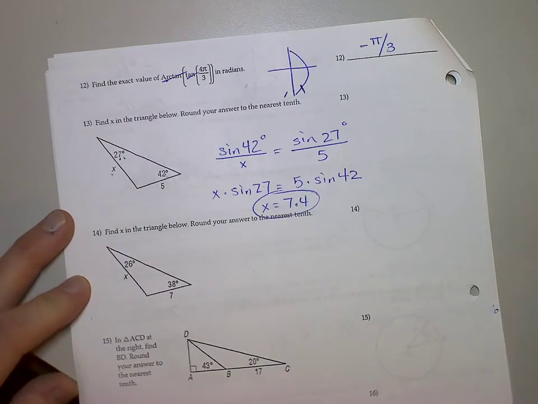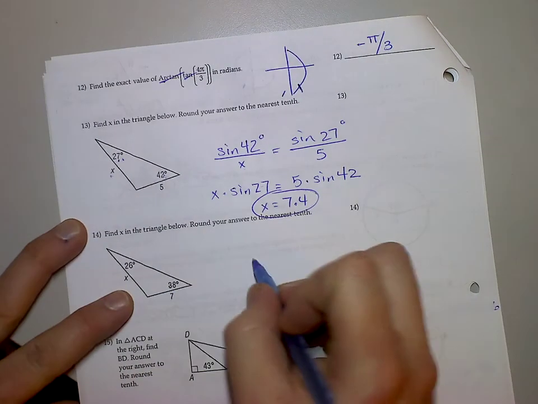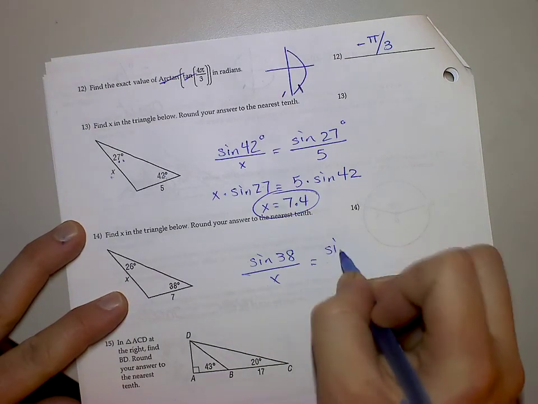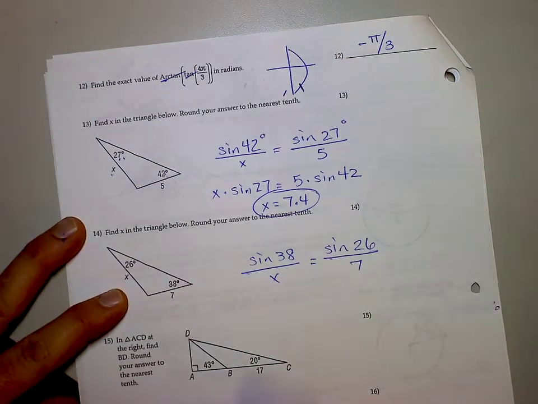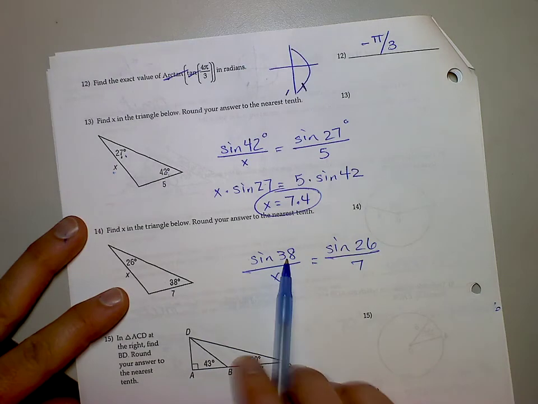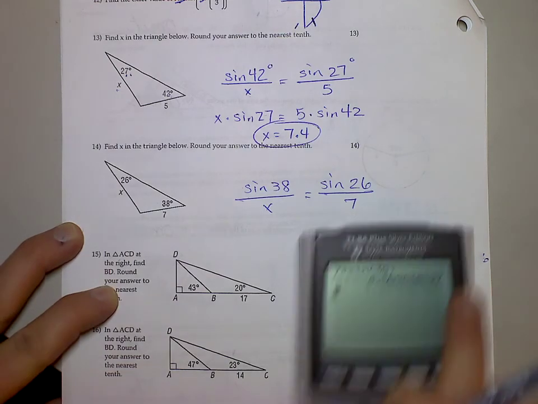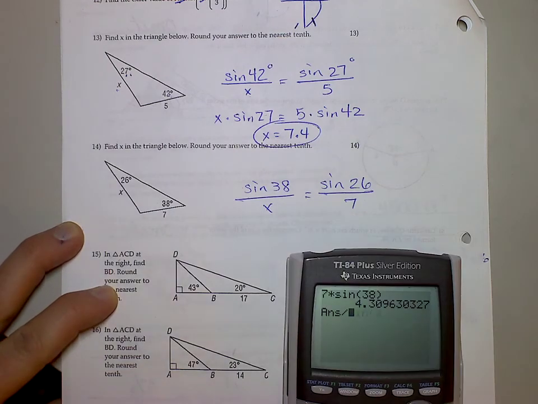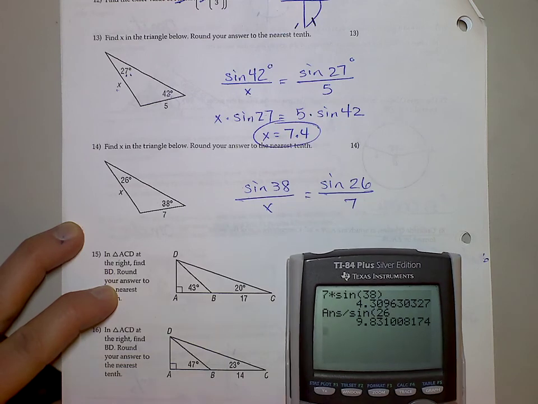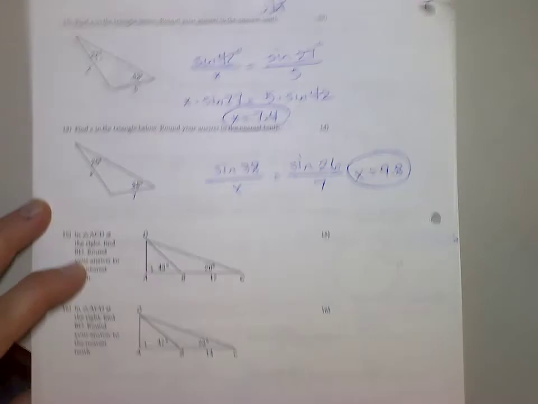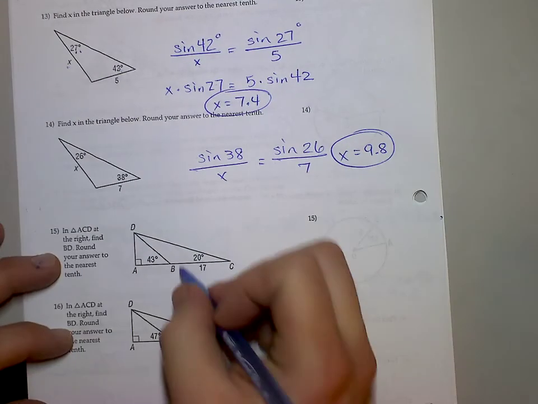14 is very similar, same setup. I'm going to go through it a little bit quicker. Sine of 38 over x equals sine of 26 over 7. We cross multiply again. We're going to do sine of 38 times 7. I'll show the work on my calculator. 7 times the sine of 38, and then end up dividing that by the sine of 26, giving us an answer of 9.8. X equals 9.8 there.